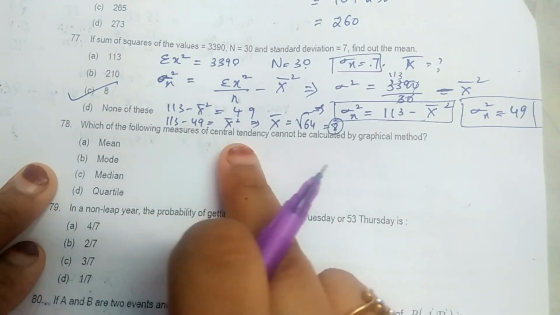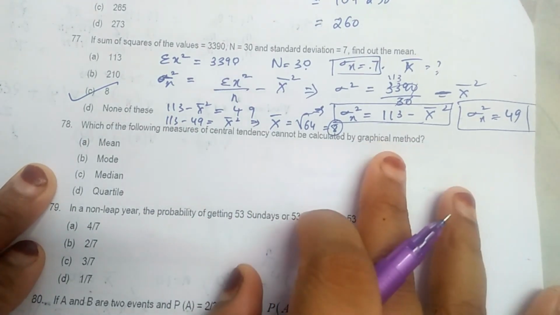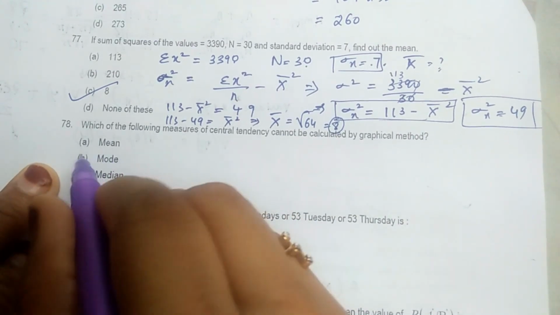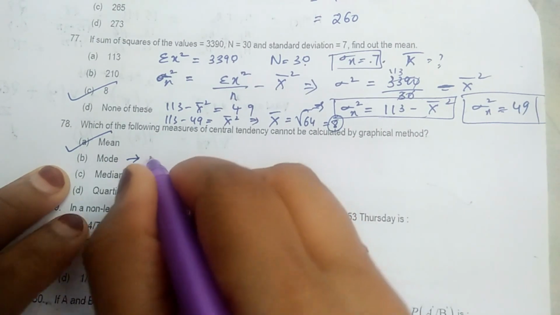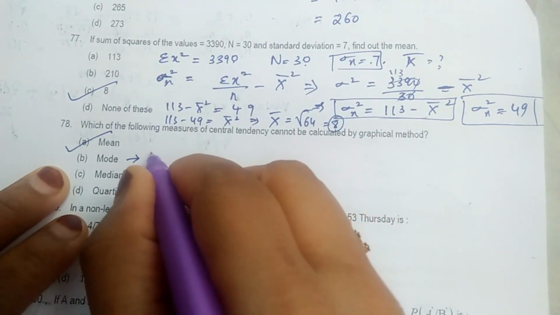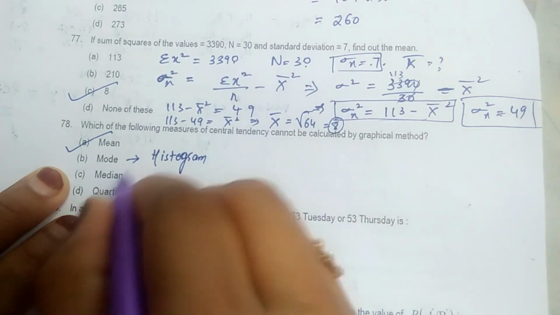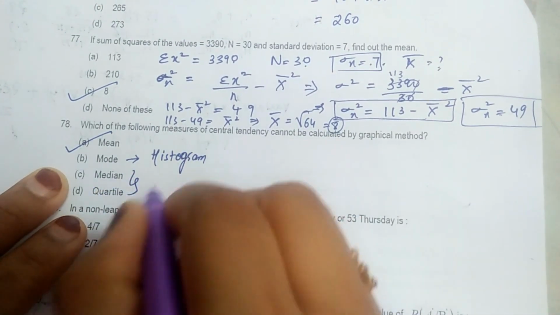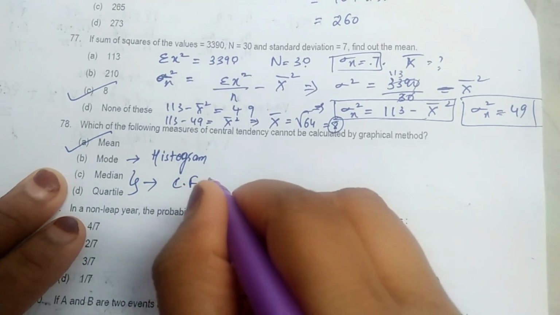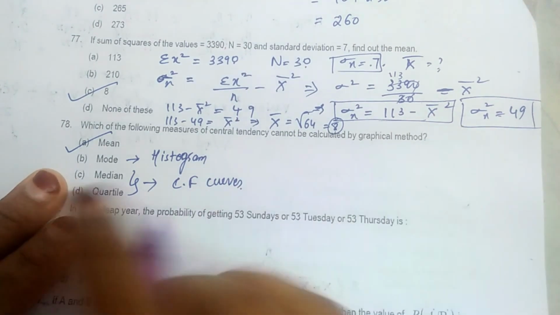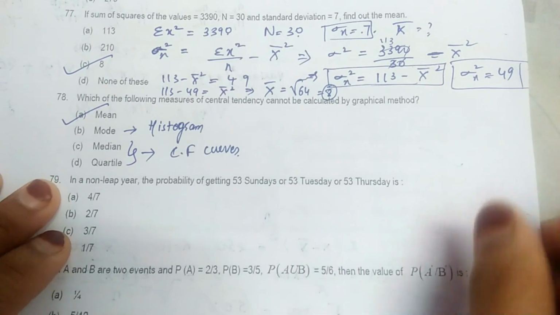Which of the following measures of central tendency cannot be calculated by graphical method? It's very simple. The answer is mean. Mode can be graphically presented using a histogram. Quartile deviations, quartiles and medians are done by using cumulative frequency curves. So only the mean cannot be represented in a graphical manner.